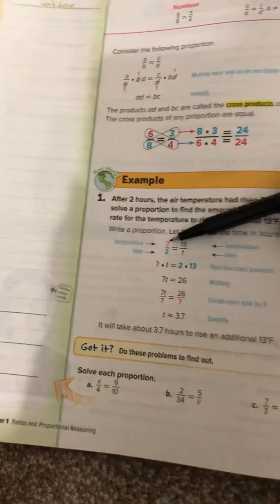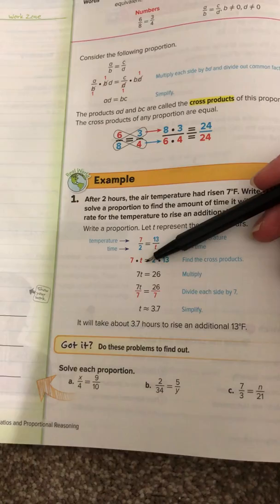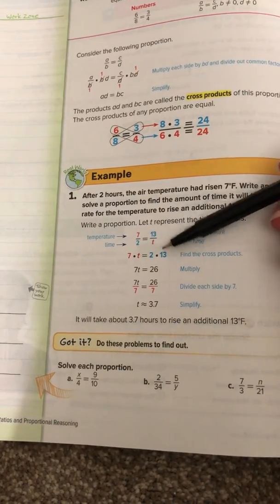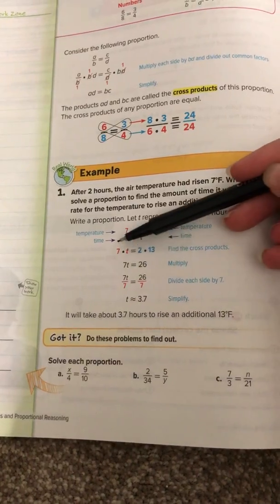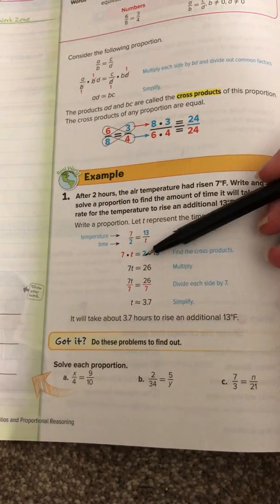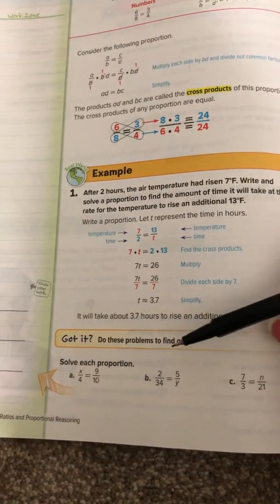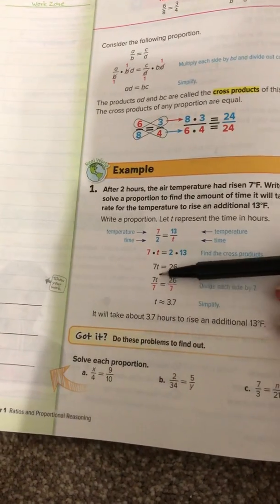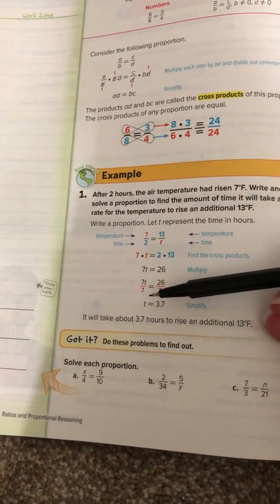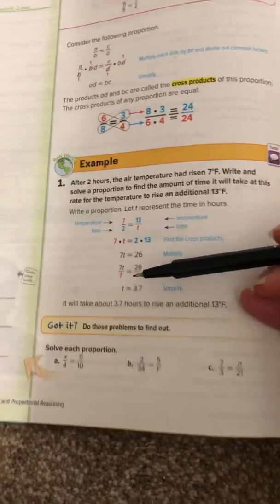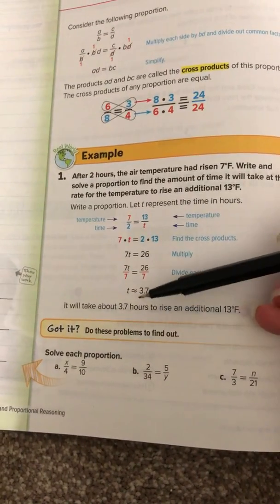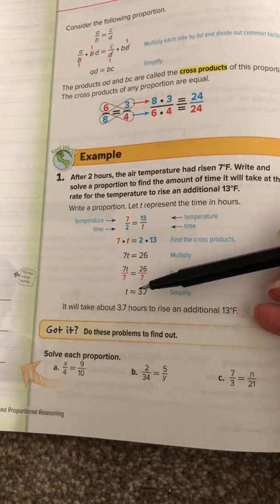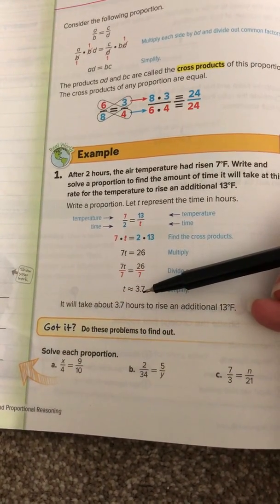So we're going to multiply the 7 times the t, 2 times 13. 7 times t becomes 7t. 2 times 13 is 26. Then we need to get t by itself. We call this a one-step equation. And we get t by itself by dividing both sides by 7. And we have t being approximately 3.7.